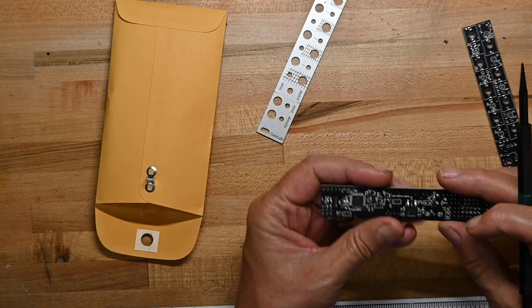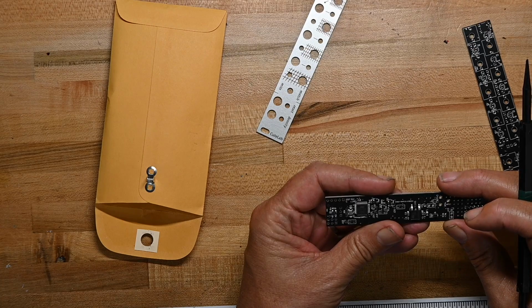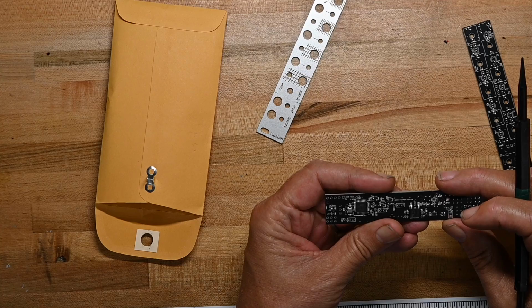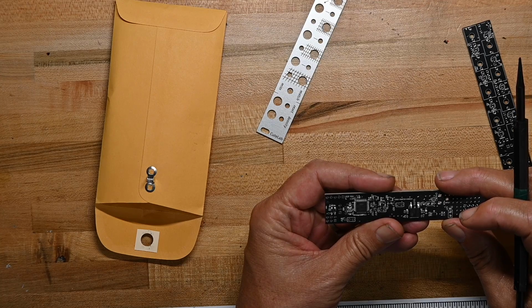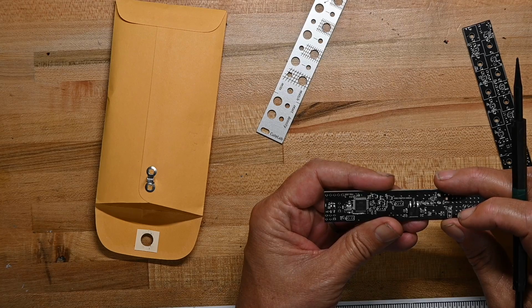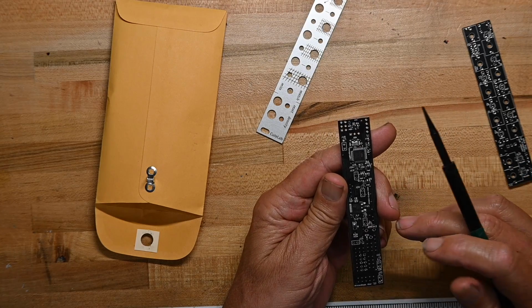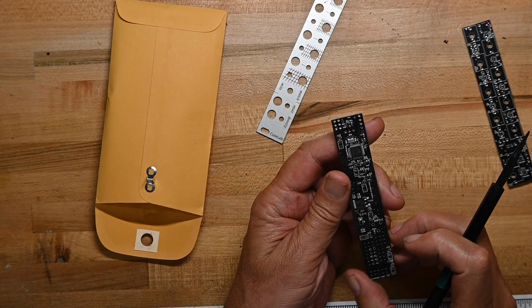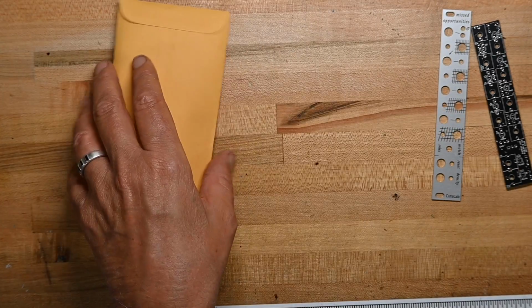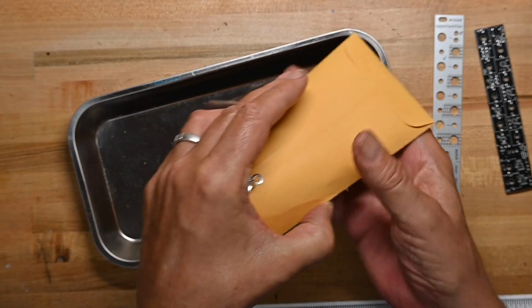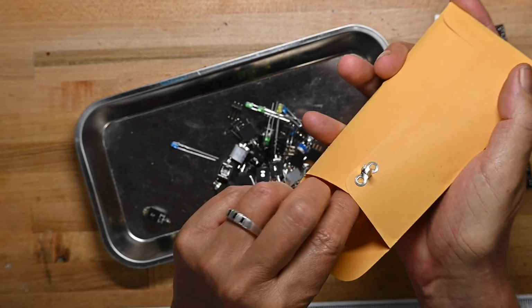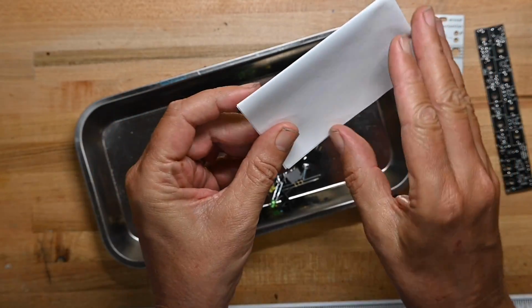Big control: it's an Atmel ATmega16, PA. Looks pretty straightforward. Except for the jacks, it doesn't look like it has a lot of parts, but we'll see. Yep. Little piece of paper. Let's look at the little piece of paper.